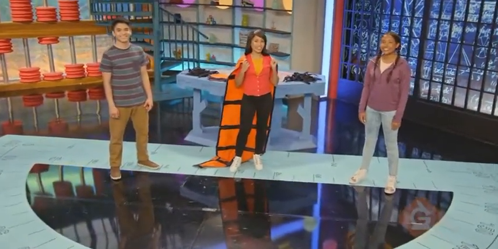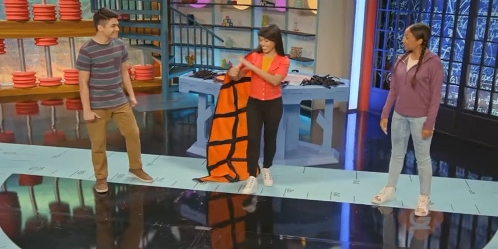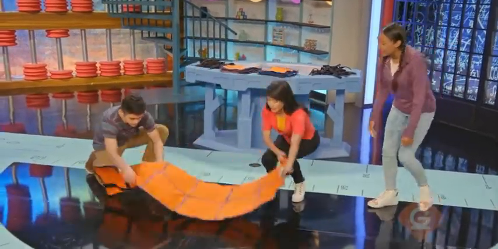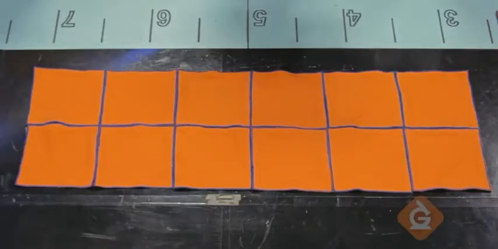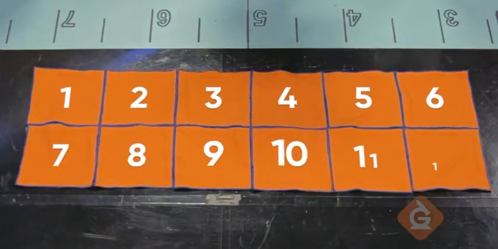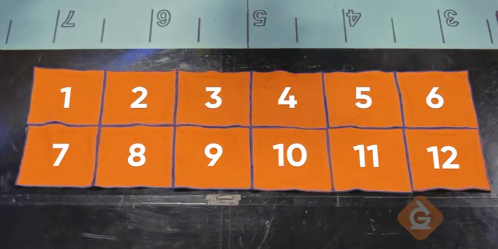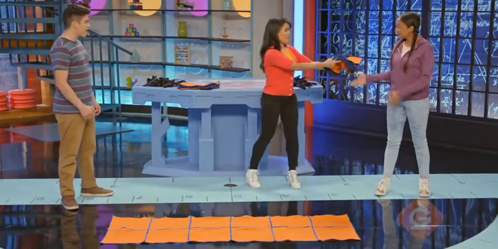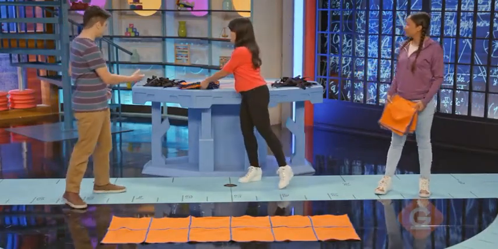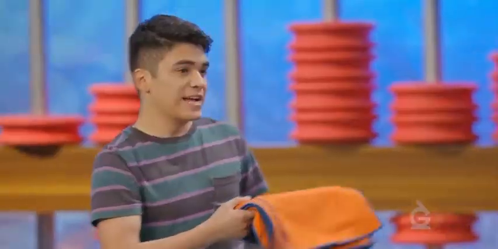Understanding area can also help us make capes. Using what you learned so far, what's the area of this cape? It's 12 square units. All I had to do was count the number of squares. Right. Now, you can make your own cape that has the same area as mine. Can we make them any shape we want? Sure, get creative, have fun.